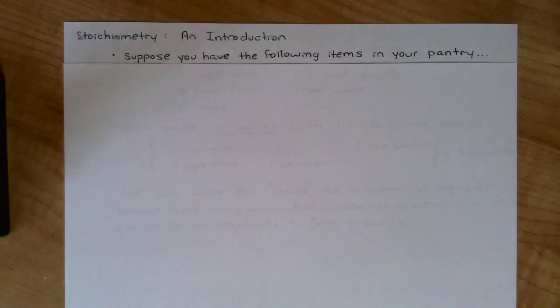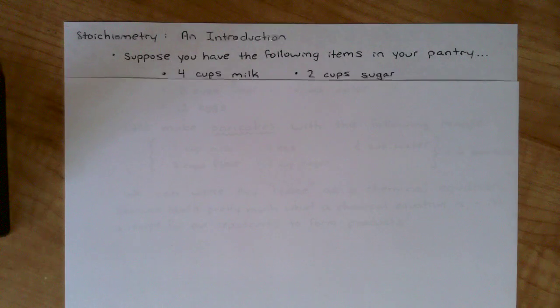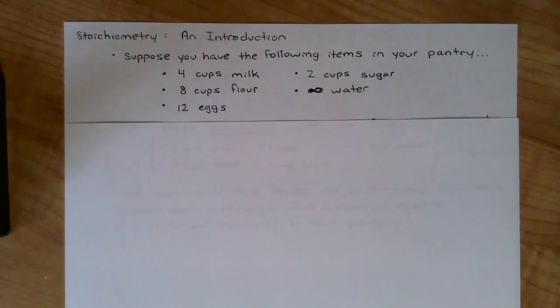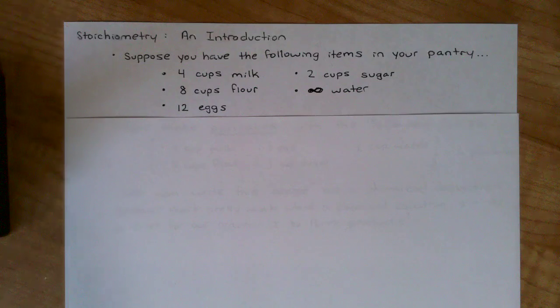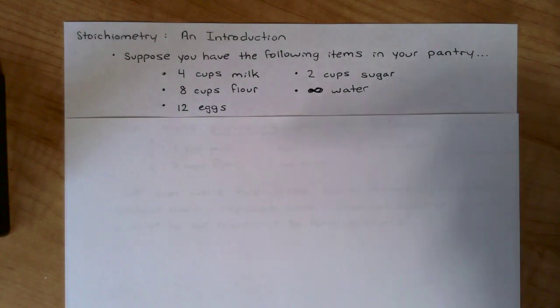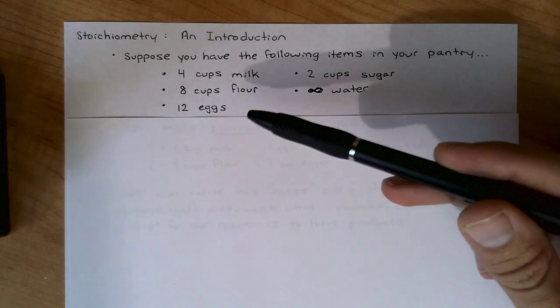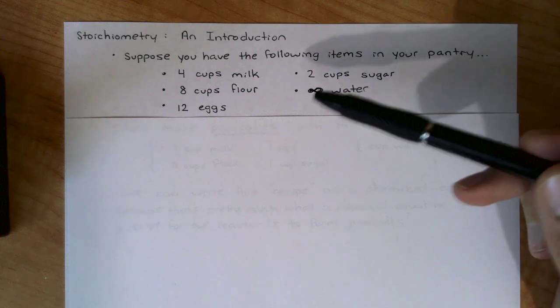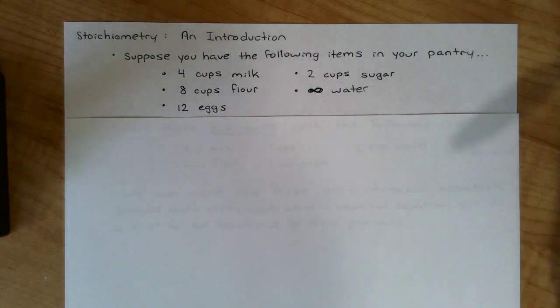So, suppose you have the following items in your pantry. We go to a common pantry and we see these basic things, right? We got 4 cups of milk, 8 cups of flour, 12 eggs, 2 cups of water, and that is an infinity sign and an infinite amount of water, right? What are we going to make with this?